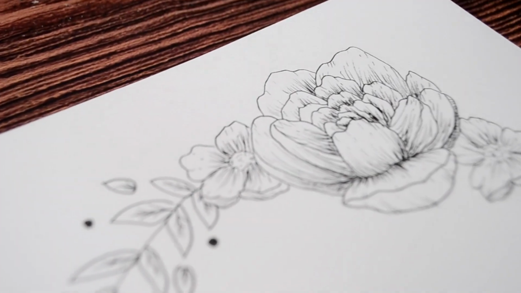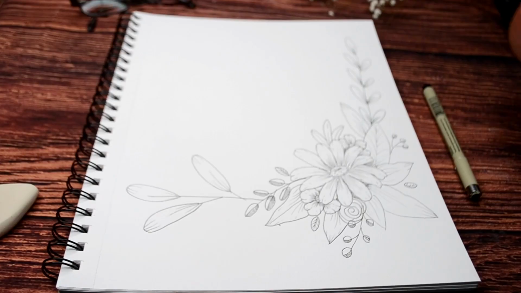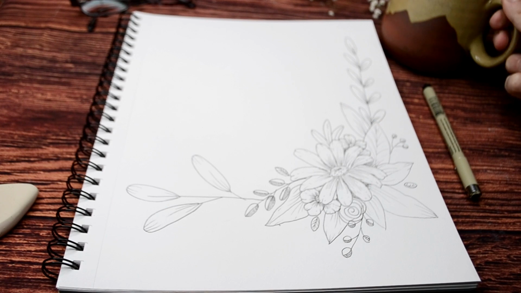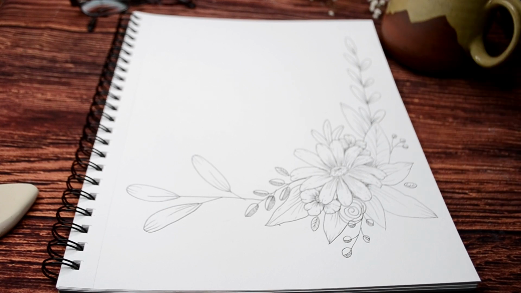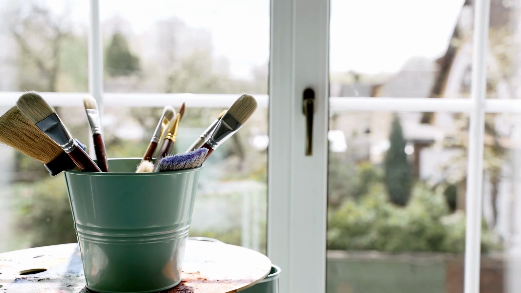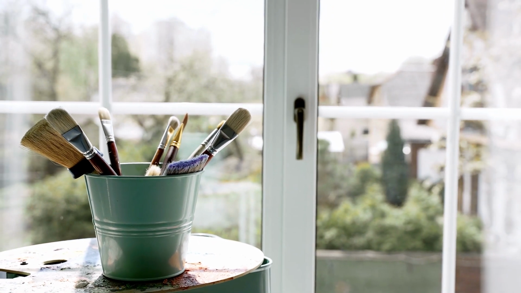But let's take a closer look into this formula in the first example so that you can start to create your own beautiful floral designs. So grab some supplies that you might need and let's get started.